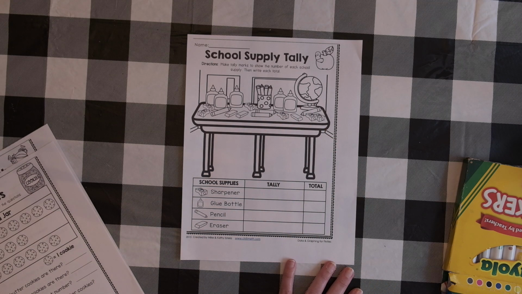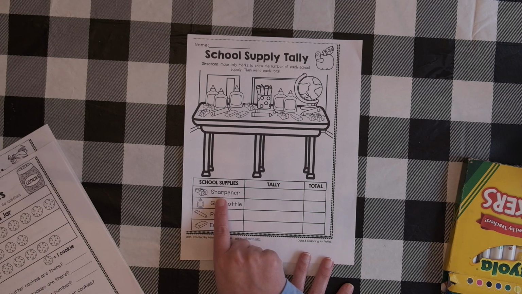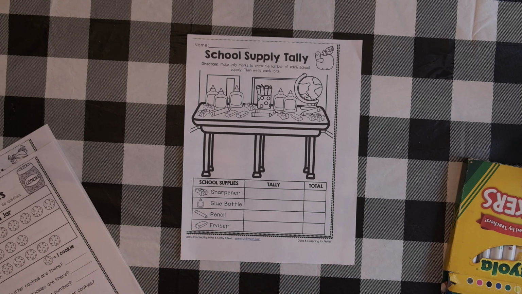How are we going to do that? We can't cut out the pictures and move them around into piles. Well, today that's where your crayons are going to come in. We are going to color code our data so that we can organize it into our table. So I'm going to go to my table first and look at what they need from me. We need to find the sharpeners, the glue bottles, the pencils, and the erasers. So I'm going to use a different color for each one of those.